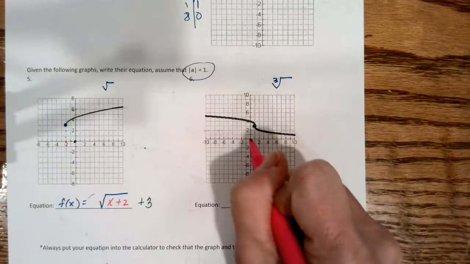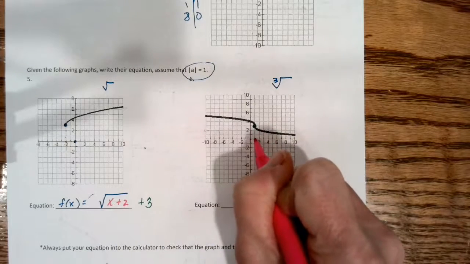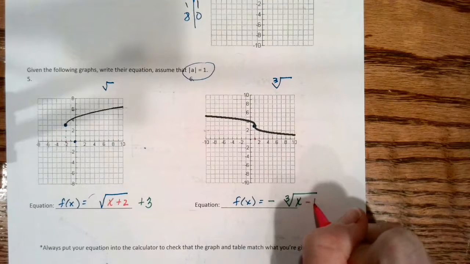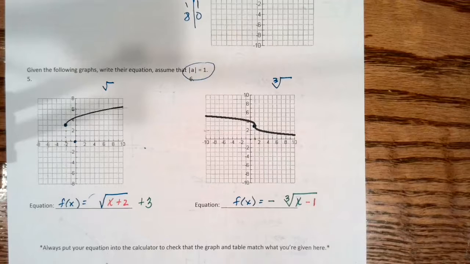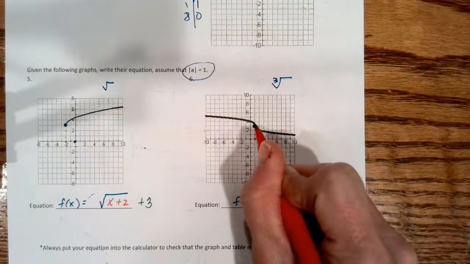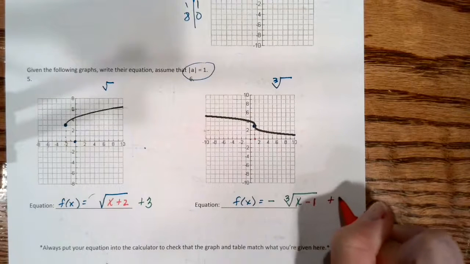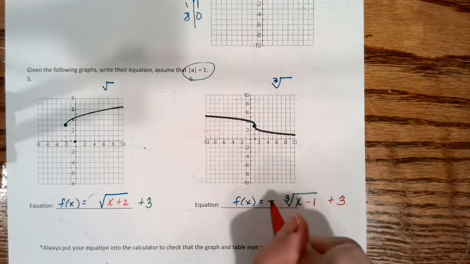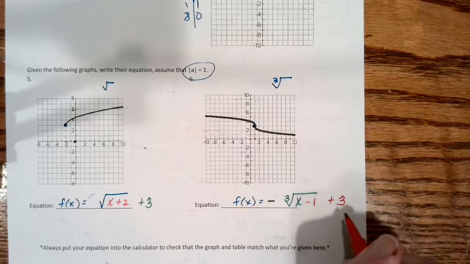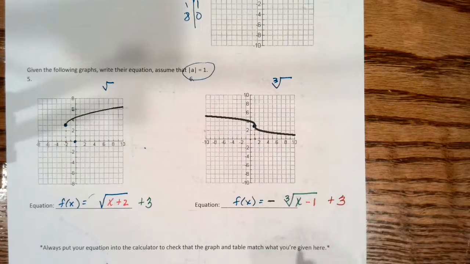This x, instead of being at 0, 0, has come over 1 for the center. That means that minus 1 is under the radical with the x. I see that my center point is up 1, 2, 3, so we're going to add the 3. So we had the reflection, the horizontal movement to the right 1, and the vertical movement up 3.